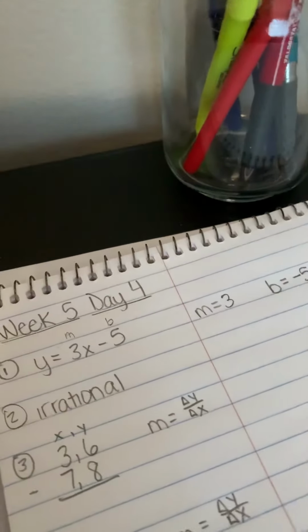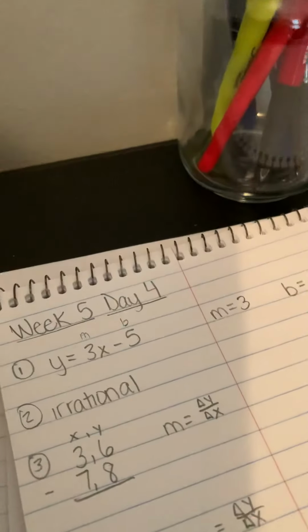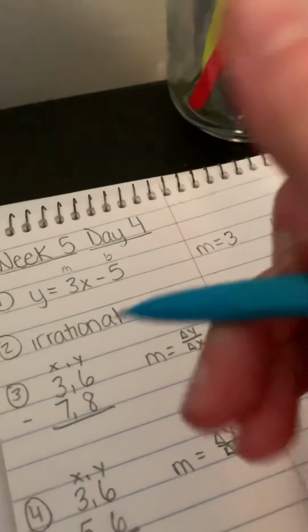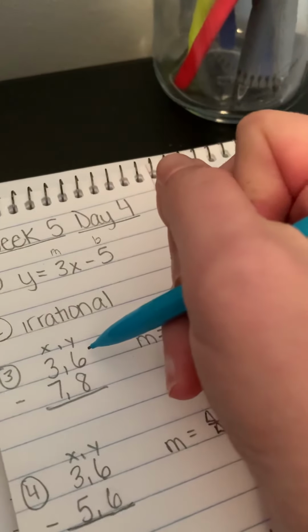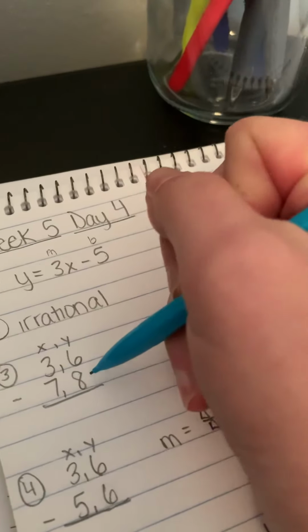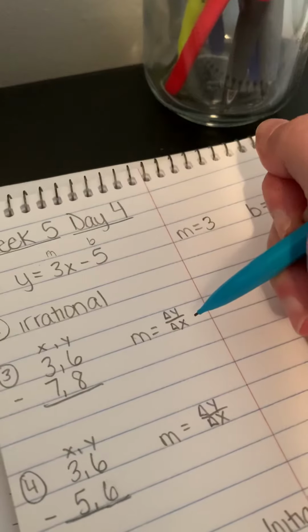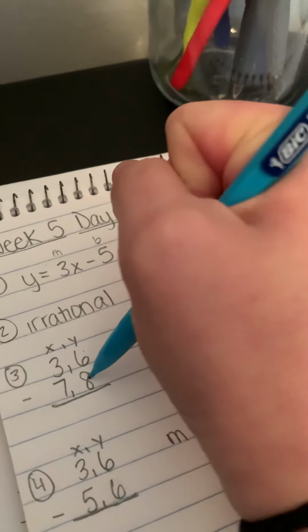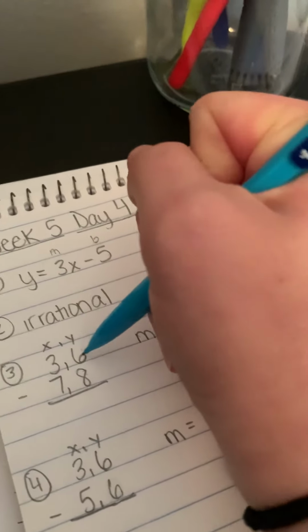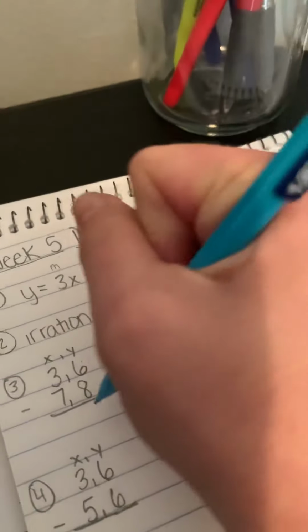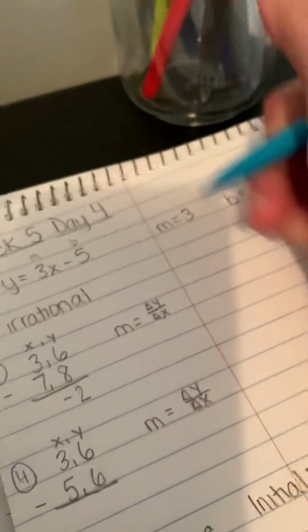Number 3 says, find the slope of the line that passes through these 2 points. In order to find the slope from 2 points, you're going to stack and subtract. Slope is the change in y over the change in x. So we're going to find the difference between our y's. 6 minus 8 is -2.